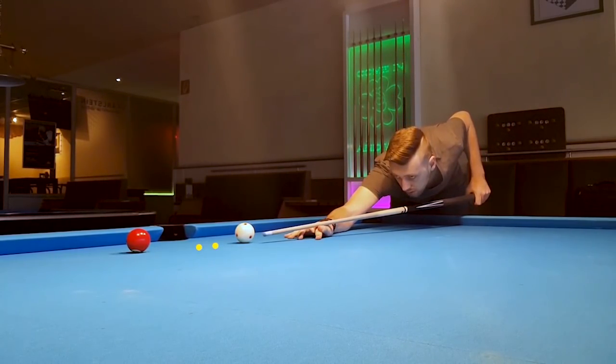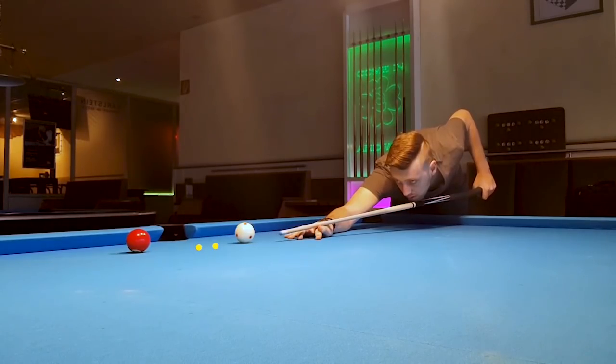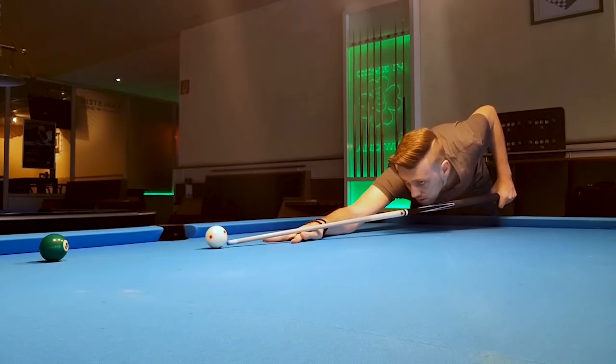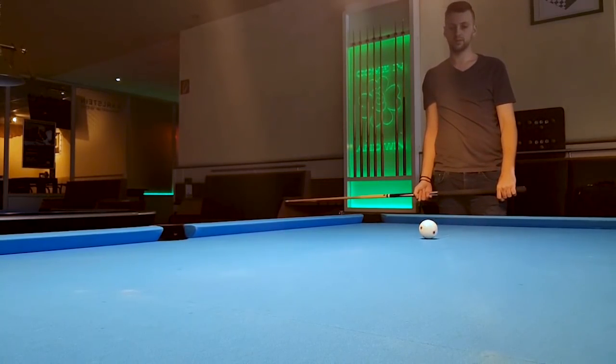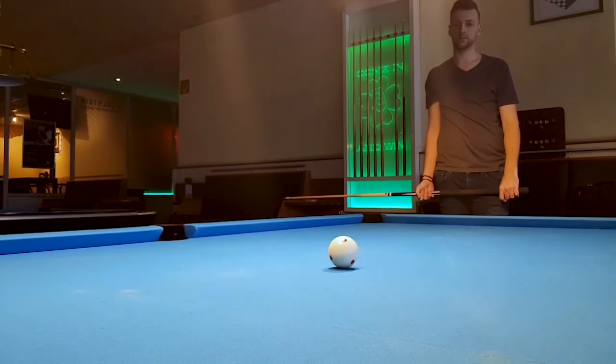Look at my left hand. I'm just going a little more to the back of the cue so that I can follow through to this point. So adjusting your bridge length by going closer to the cue ball and adjusting where you hold the cue can help you to draw the cue ball more.